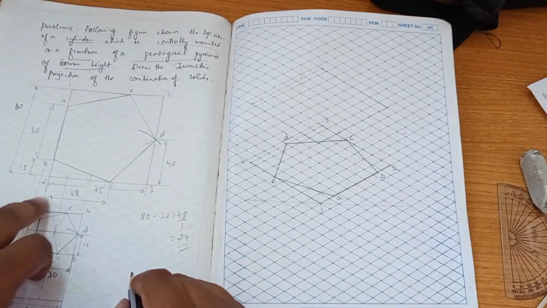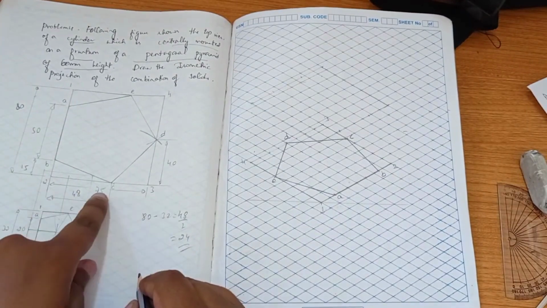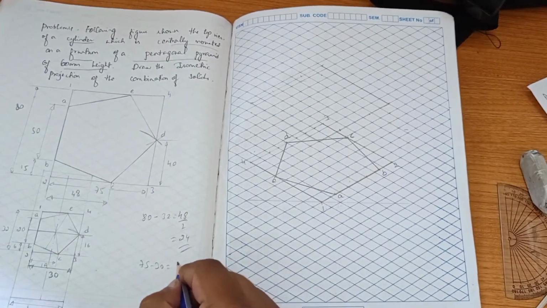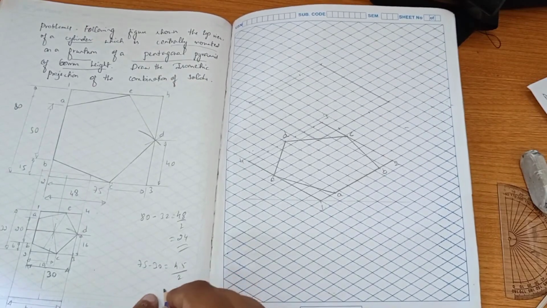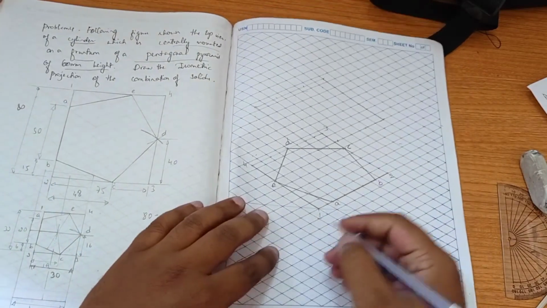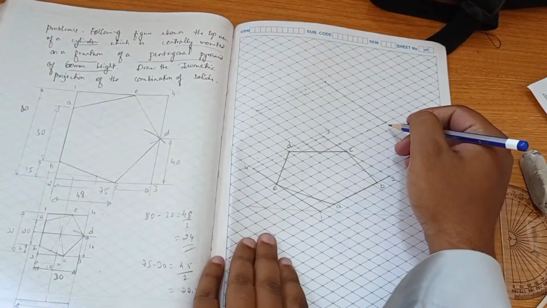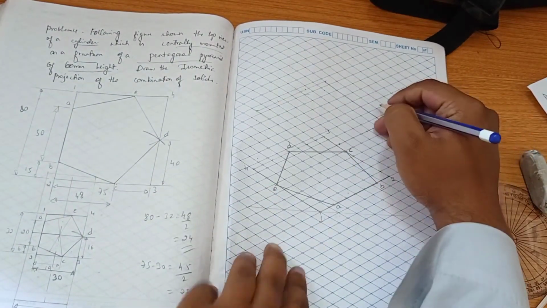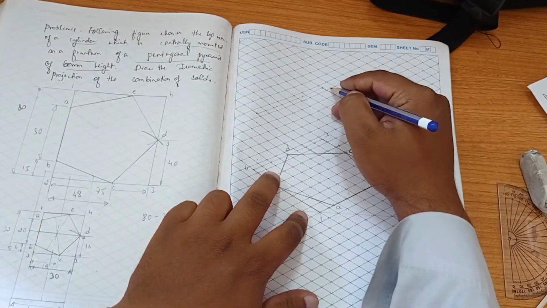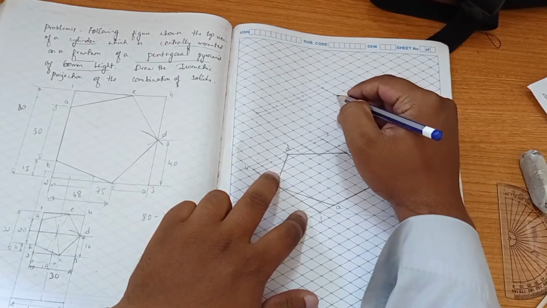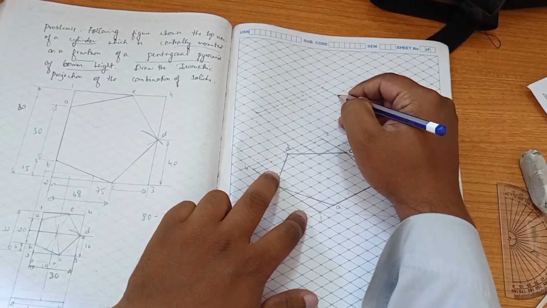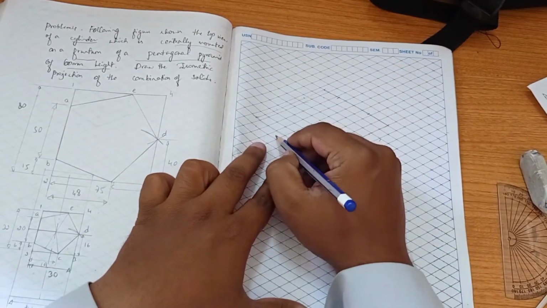Now again this side is 75 and this is 30. 75 minus 30 is 45. 45 divided by 2 is 22.5 on the 60 mm side. This is 75 mm, so in this 22.5, and the same thing here also.